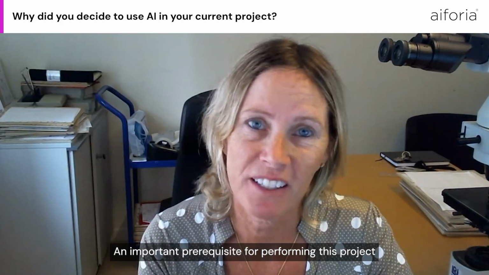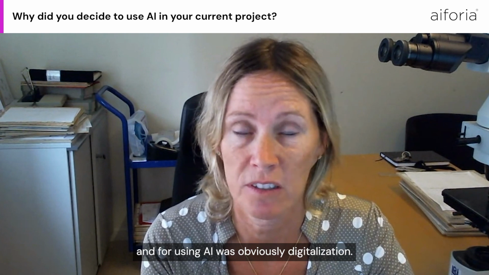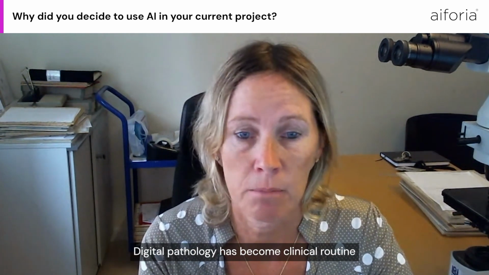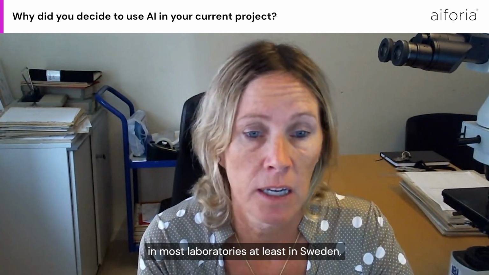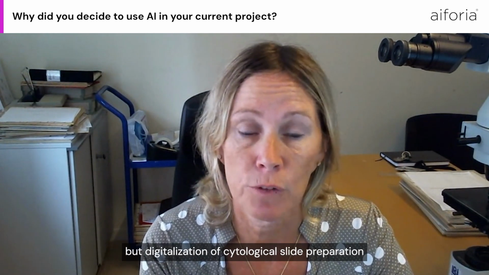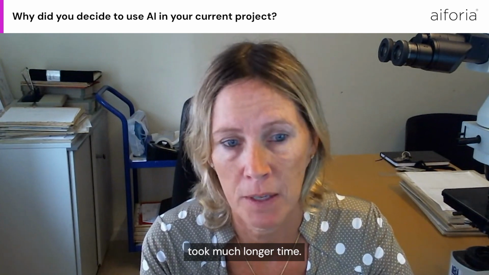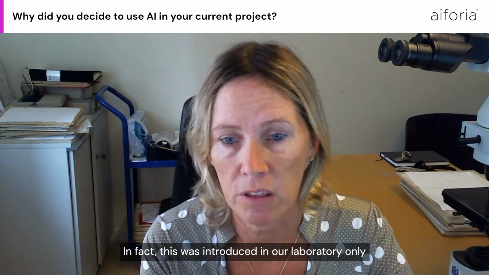An important prerequisite for performing this project and for using AI was obviously digitalization. Digital pathology has become clinical routine in most laboratories, at least in Sweden, but digitalization of cytological slide preparation took much longer time. In fact, this was introduced in our laboratory only 3 years ago.